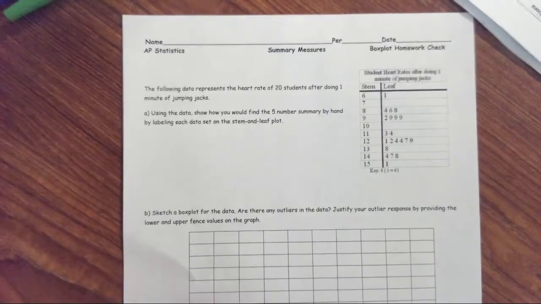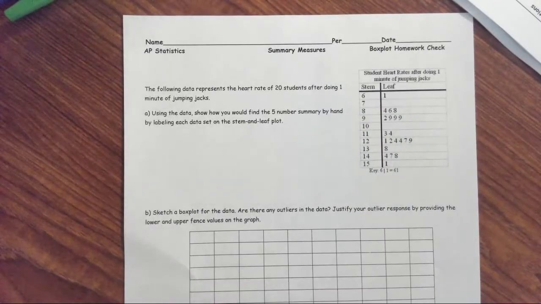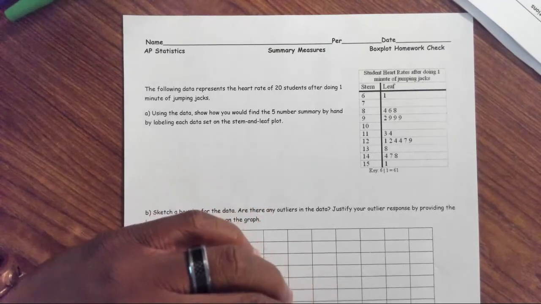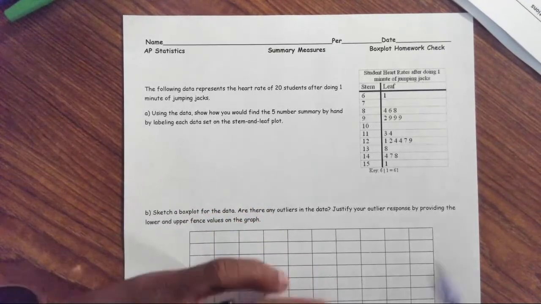Right. For this problem, we're looking at the stem and leaf plot, and the data's already ordered for you. I wanted you to do it by hand and check it on the calculator. When you do it by hand, remember that you're looking at the 5-number summary.